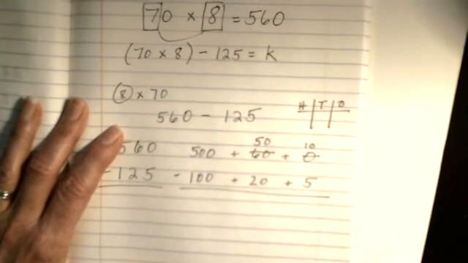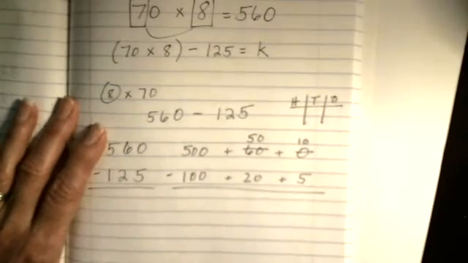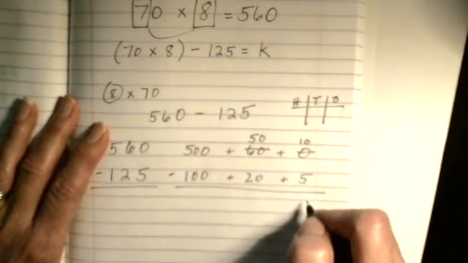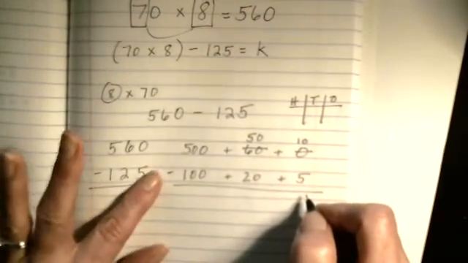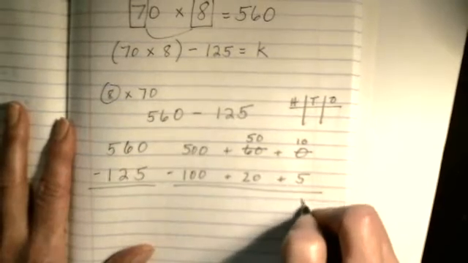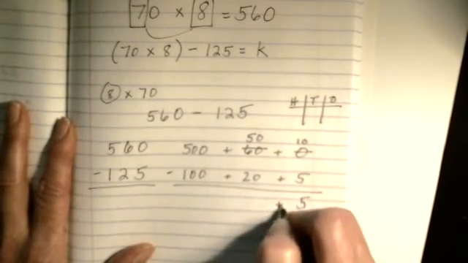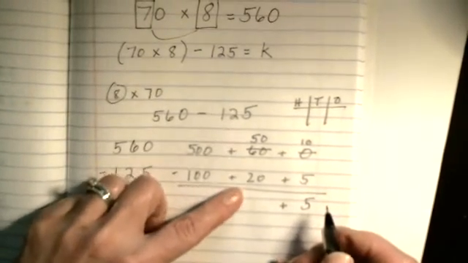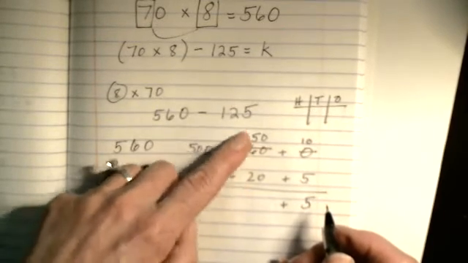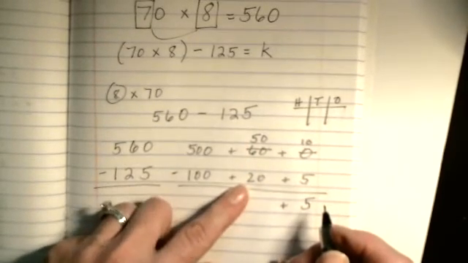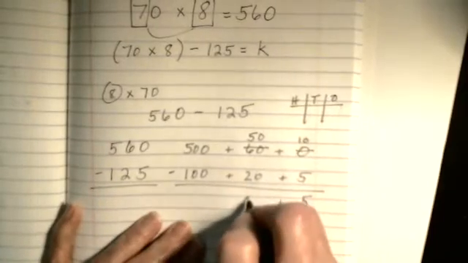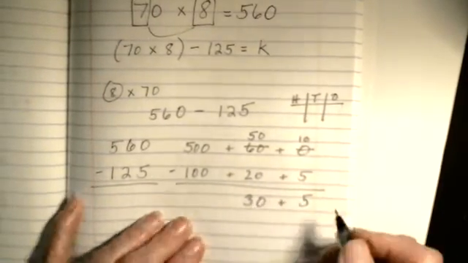So I can do 10 take away 5. 5 less than 10. Well, 5, 6, 7, 8, 9, 10 would be 5. 50 take away 20. I look at the 5 and the 2, and 5 minus 2 is 3. 50 minus 20 is 30.